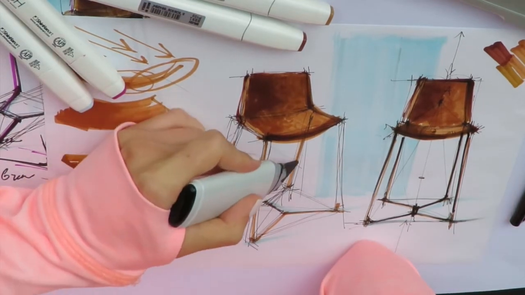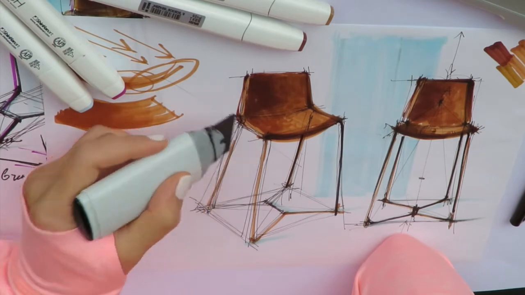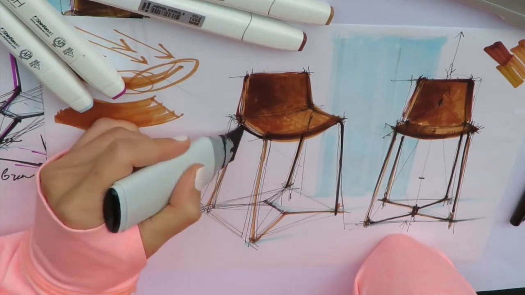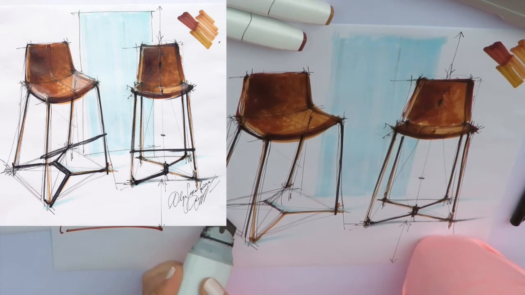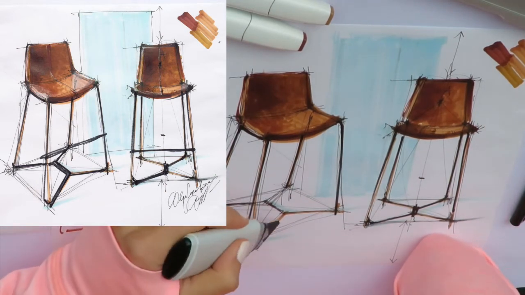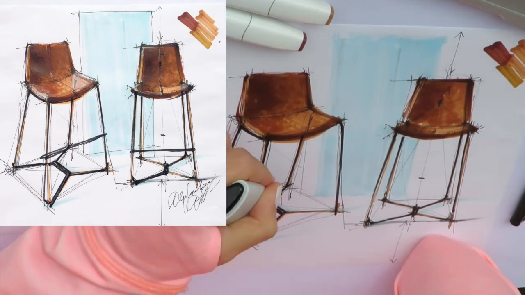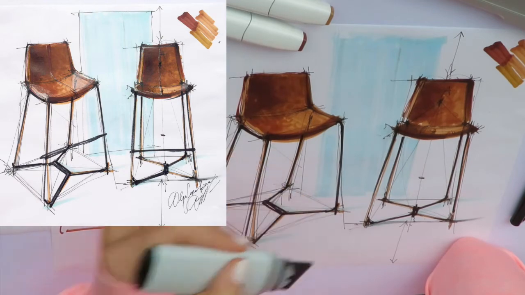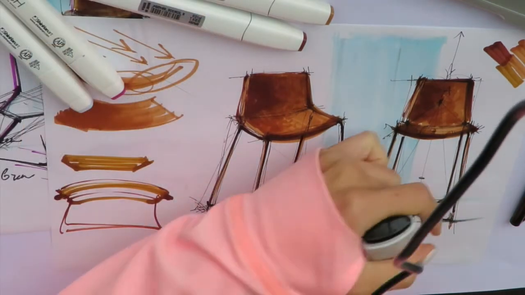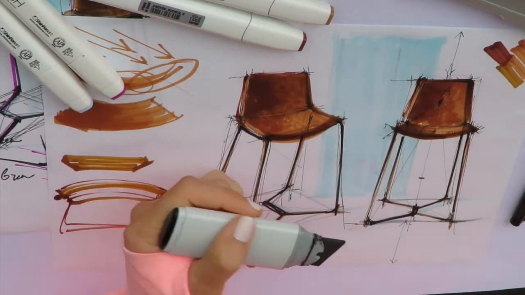And I love how this beautiful contrast of mild, earthy leather texture contrasting with this metal frame works. And now you can see on the photo to the left the final picture, the final sketch. Let's continue working on our metal frame legs.